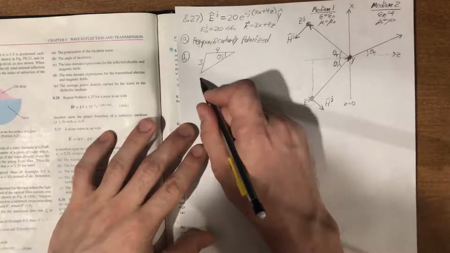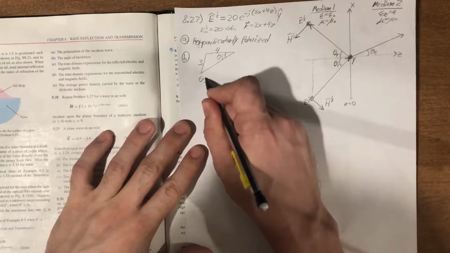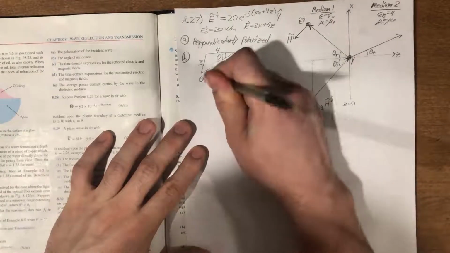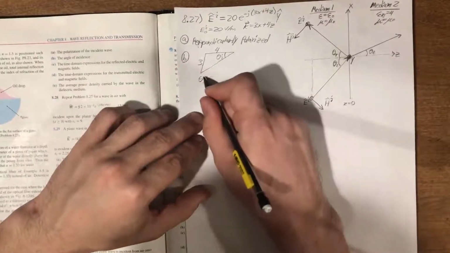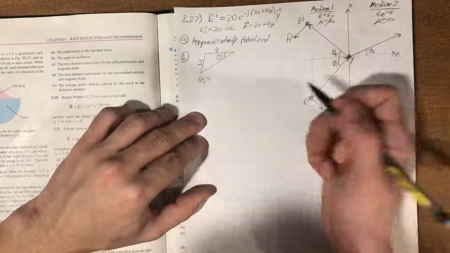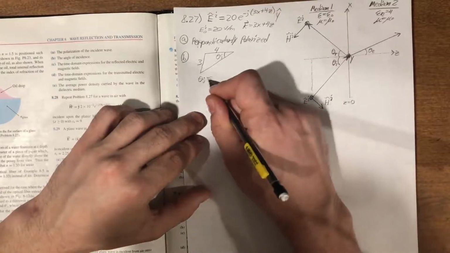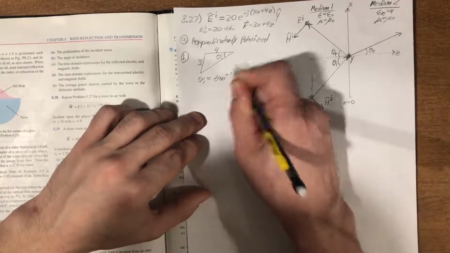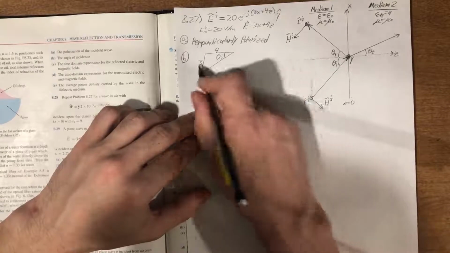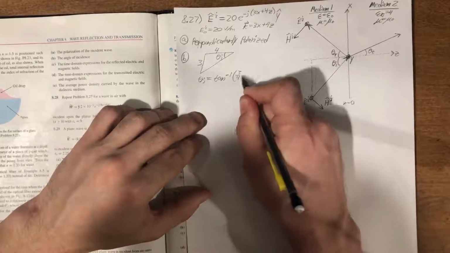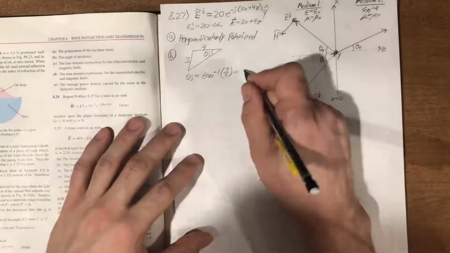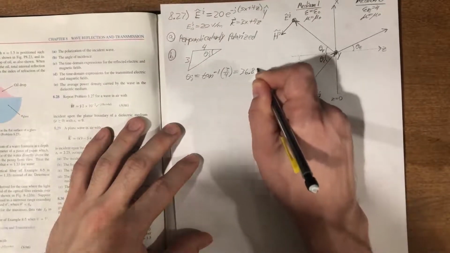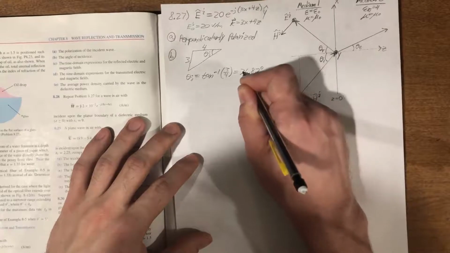So this is just found using the tangent. The angle of incidence is the inverse tangent of the opposite over the adjacent, 3/4, and that is going to give you a value of 36.87 degrees.